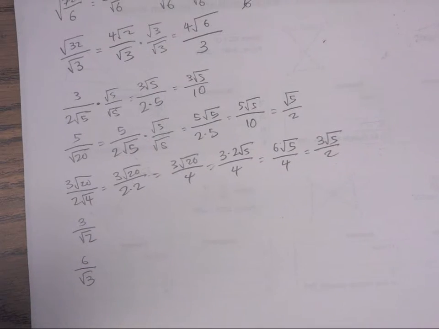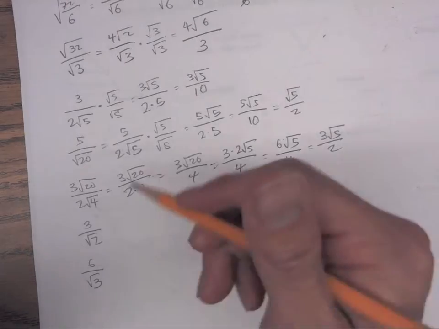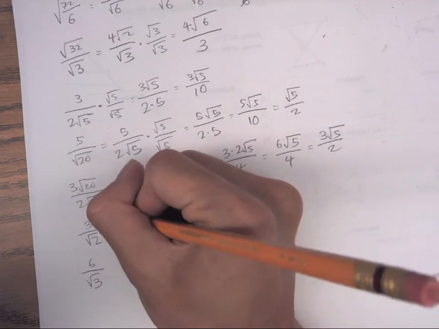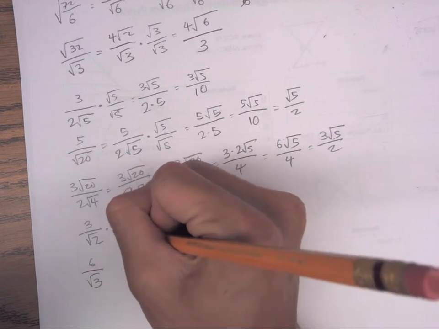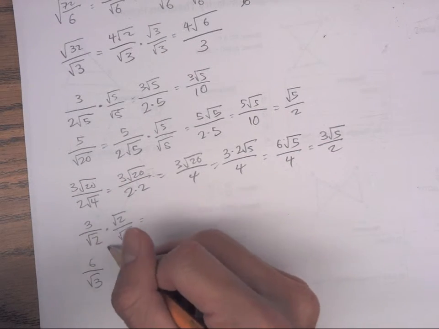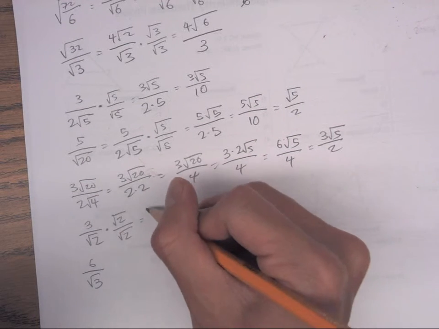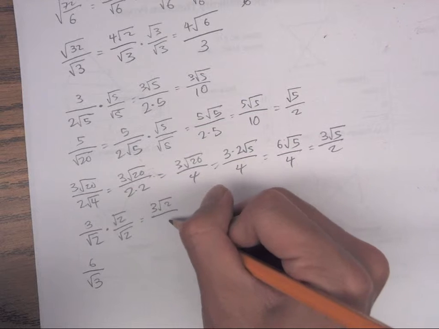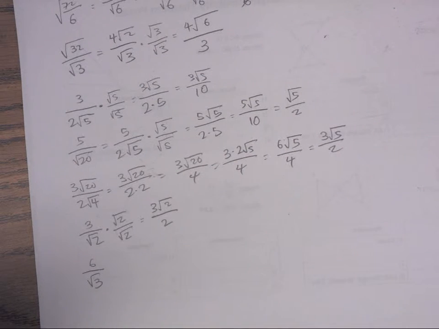3 over square root 2. Okay. So this one, what I see, multiply the numerator and denominator by square root 2. So here, this would be square root of 4. Square root of 4 is 2. So the numerator becomes 3 square root 2 divided by 2. And that's all she wrote.